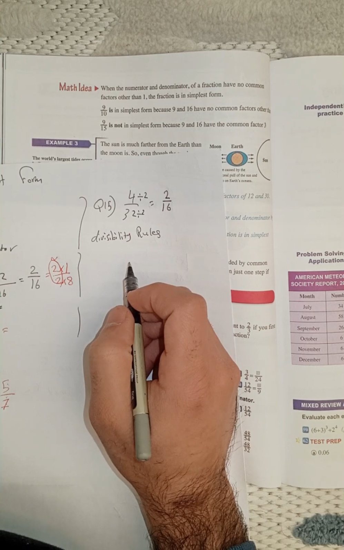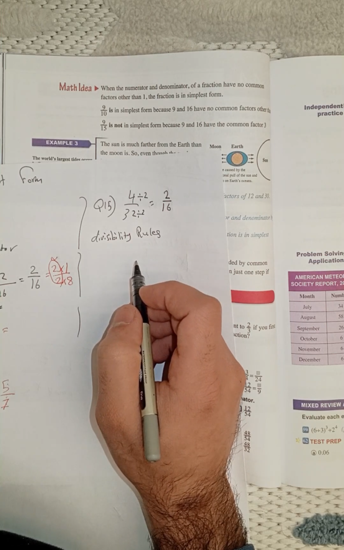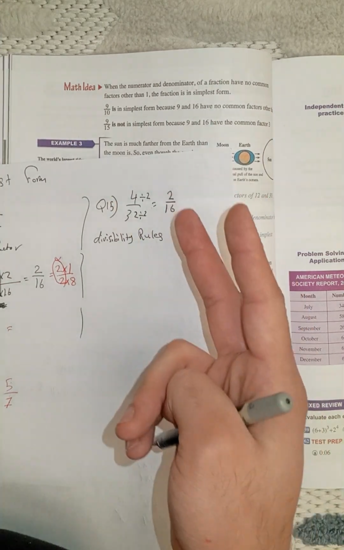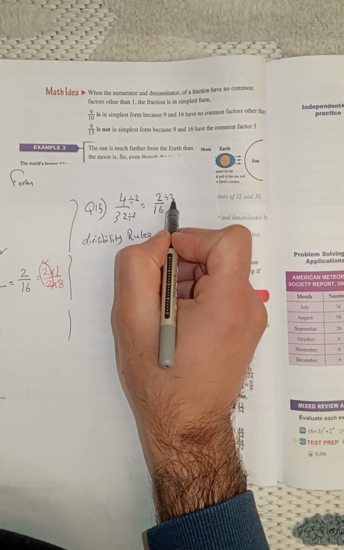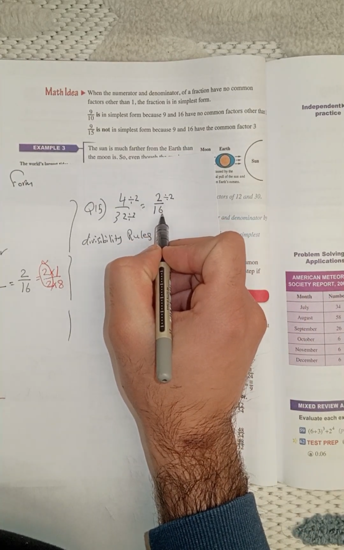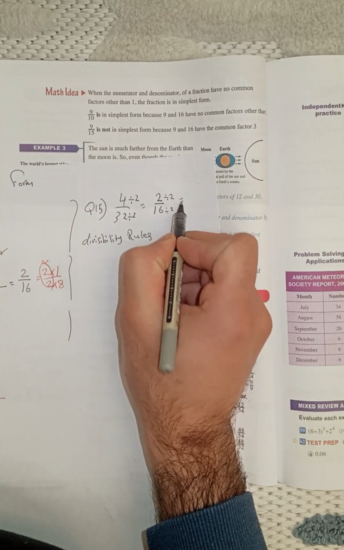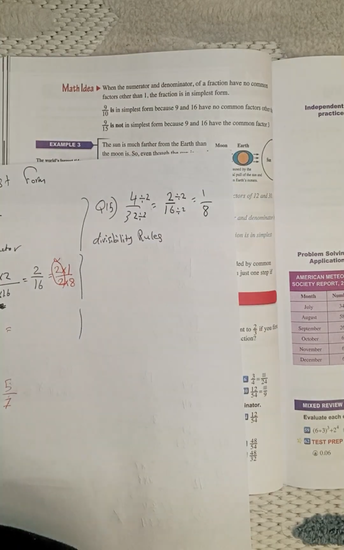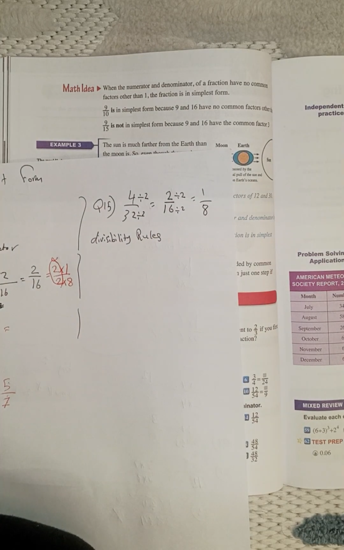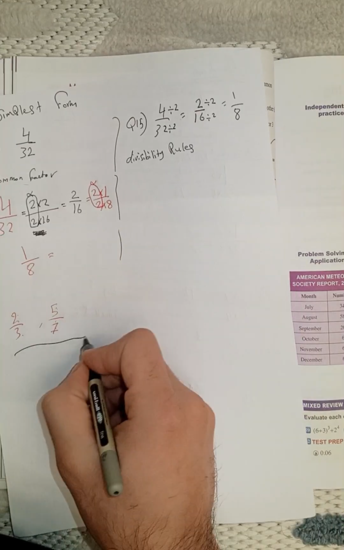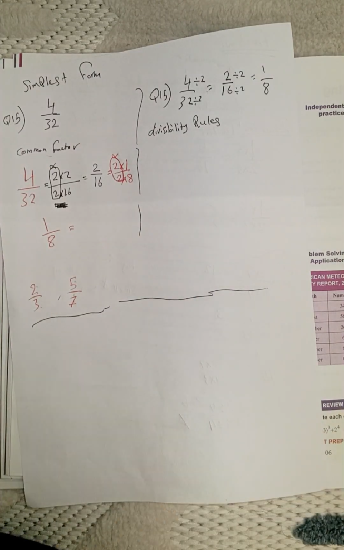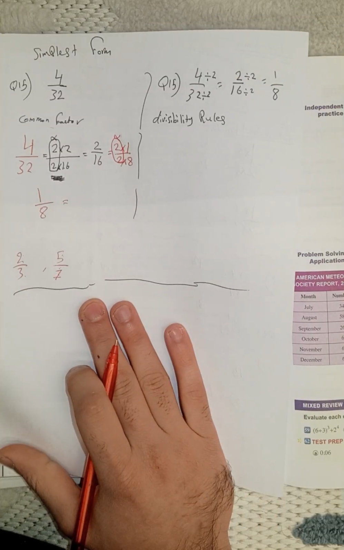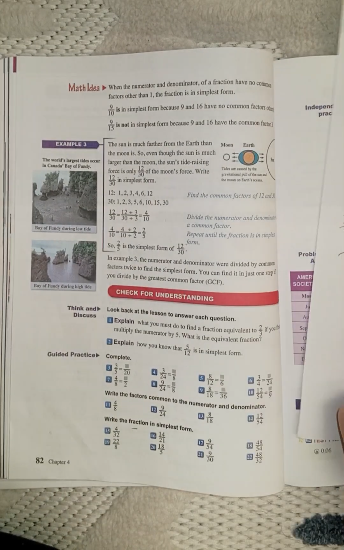Okay, 2 over 16. Can you simplify more? Again, start from 2, the divisibility rule for 2. 2 is even, we can divide it, and 16, the last digit 6 is even, so we can divide it by 2. It's going to be 1 out of 8. Right, that's it. Another example, the second one.